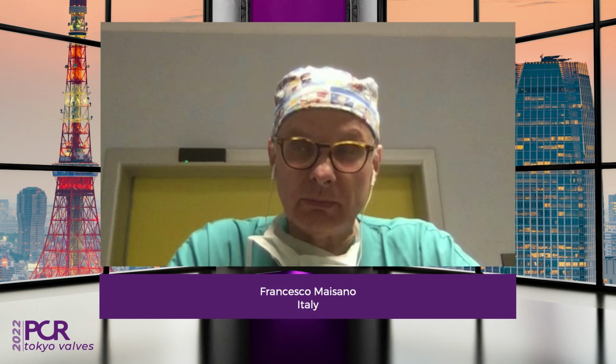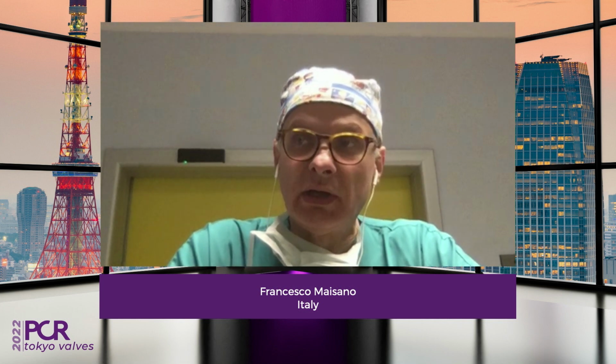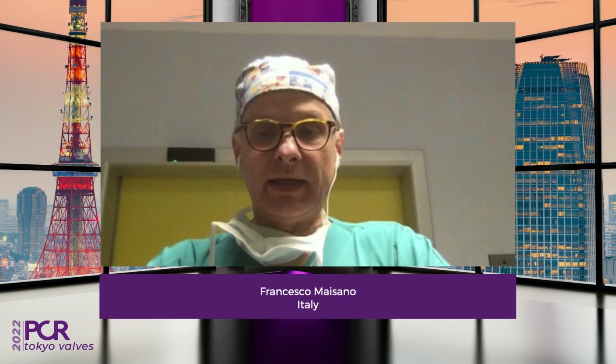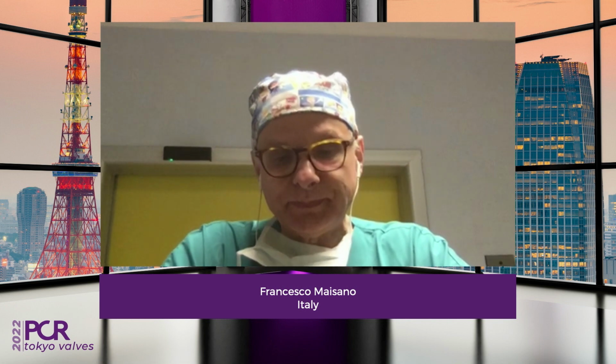So what we do during the procedure to optimize coaptation, you can use inotropic support. I like it a lot. You can put the patient in anti-Trendelenburg position. You can reduce venous return by using some PEEP on the ventilator. So there are many potential tricks to reduce, at least temporarily, the venous return and improve coaptation.